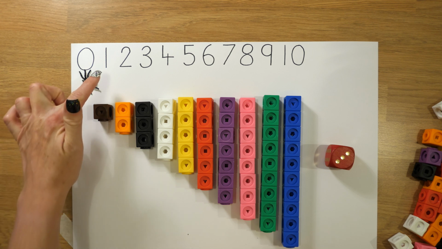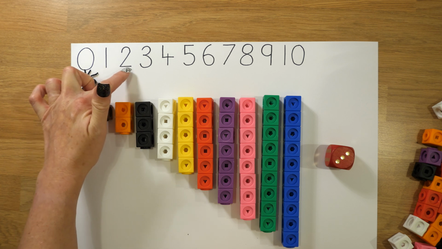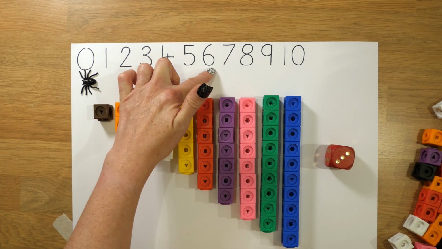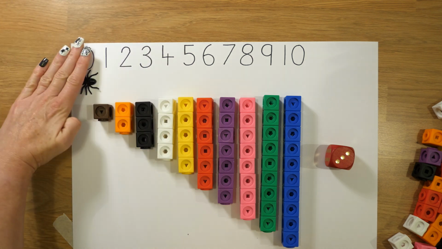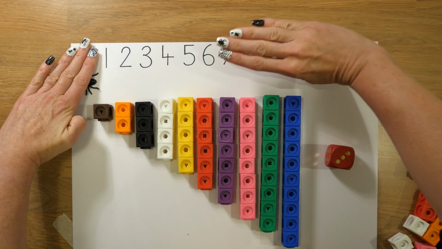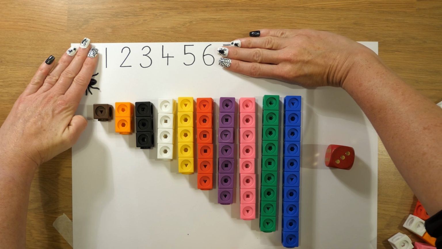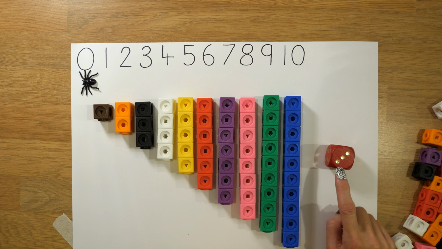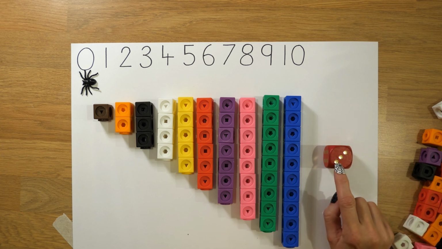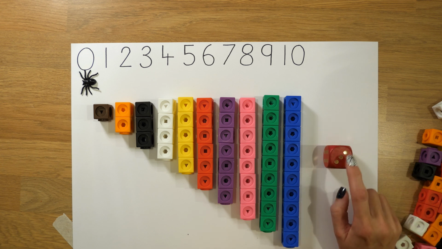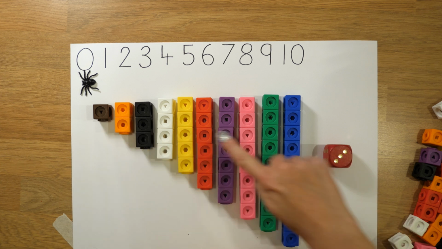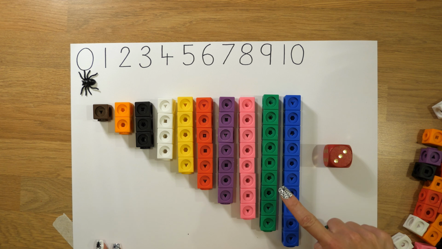But because a dice only has numbers 1, 2, 3, 4, 5 and 6, those are going to be the numbers we start with. A dice doesn't have 0 and it doesn't have the numbers 7, 8, 9, 10. Not a regular dice for a game anyway. So I can see that there is 1 in each of the corners, and there's 1 in the middle. I wonder if we can find a set of cubes that matches that.